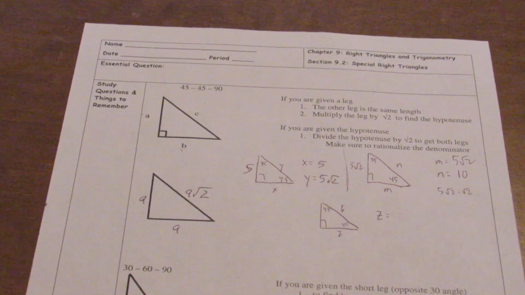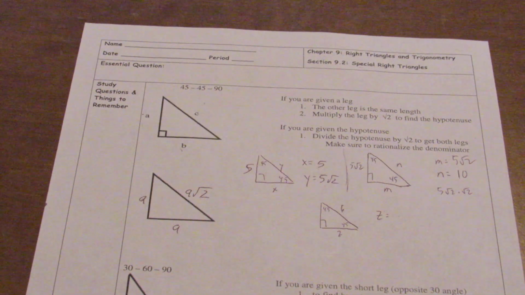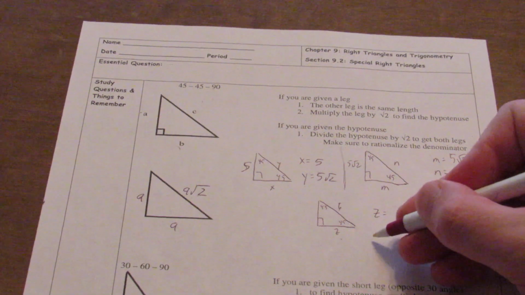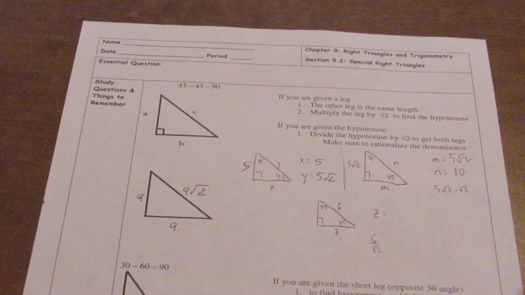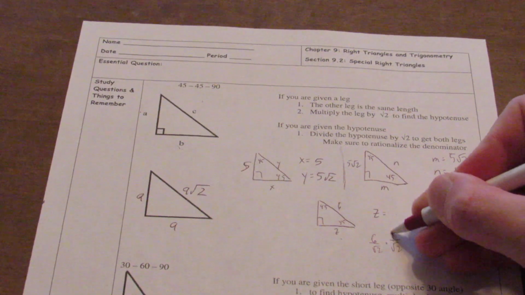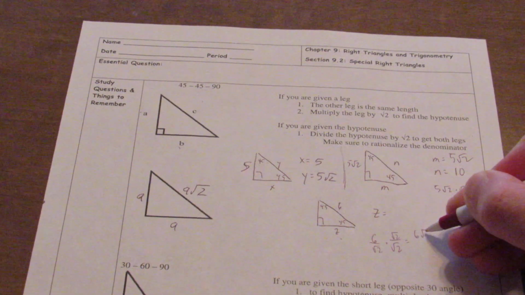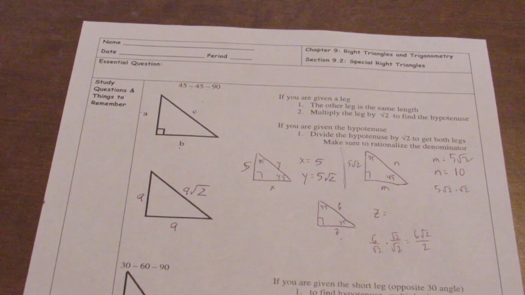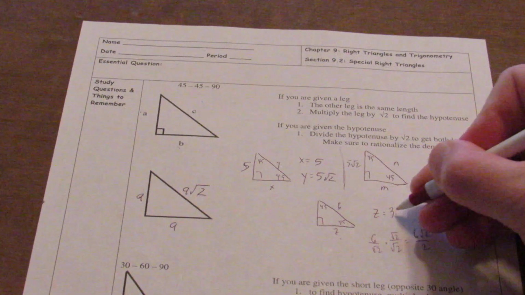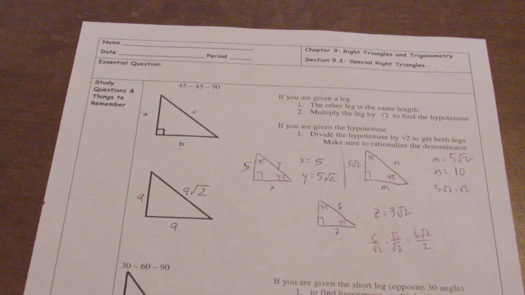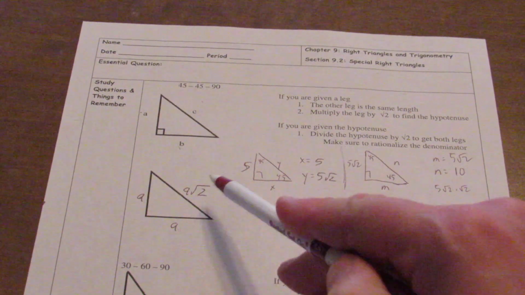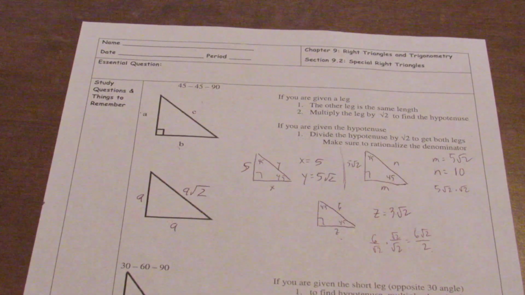Okay. And the third one is as difficult as we'll see on here. I'm going from 6, the hypotenuse, to a side length. So I need to divide by root 2. So this is where I would need to rationalize the denominator. We multiply the top and bottom both by root 2. I get 6 root 2 over 2. 2 goes into 6 3 times. So Z is 3 root 2. Right? And I knew I divided by root 2 over here because I'm going from here to here. To get rid of that root 2, we divide.